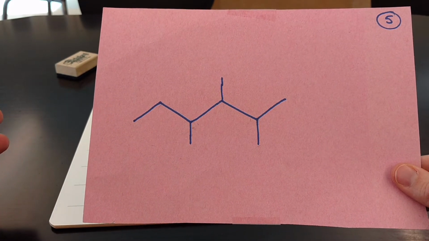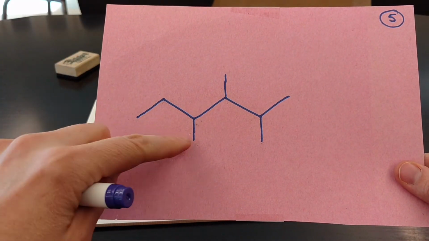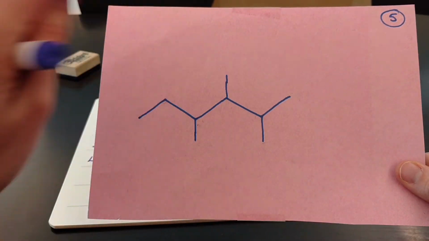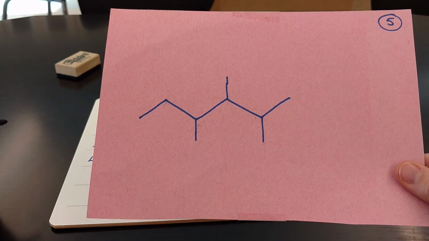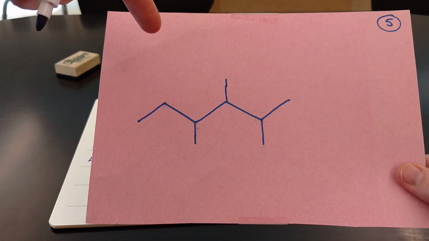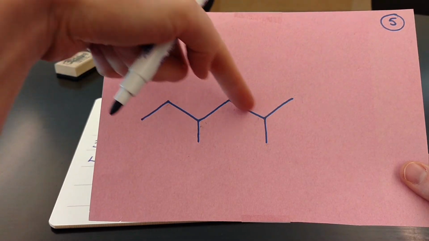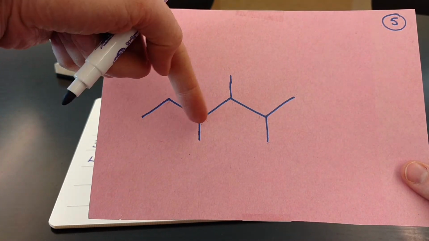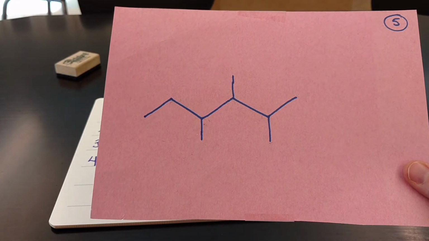Now, attached to that parent chain, we have 3 branches. They're all a single carbon because there's only 1 point coming off of each of those. Okay, so single carbon branches are all methyls. Since they are the same, we're going to combine them in the name. Numbering my parent chain, 1, 2, 3, 4, 5 versus 1, 2, 3, 4 is lower. So that's the correct direction to number.